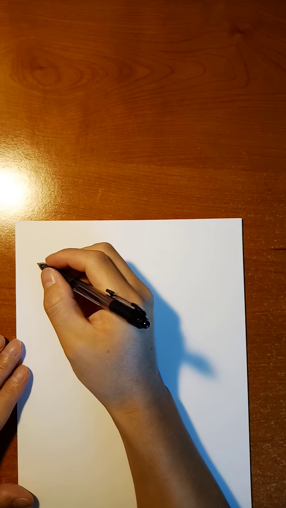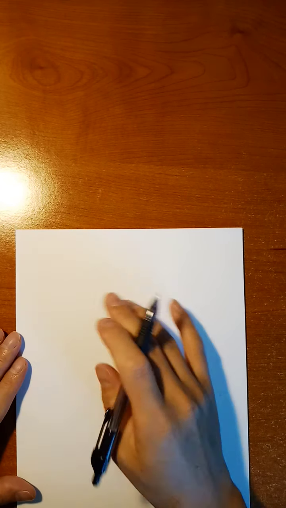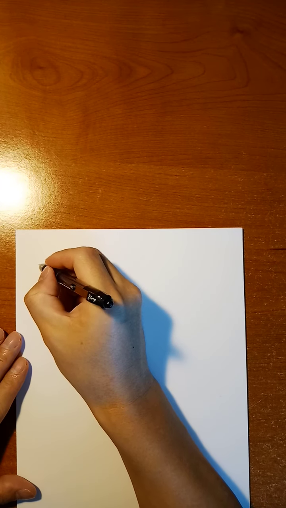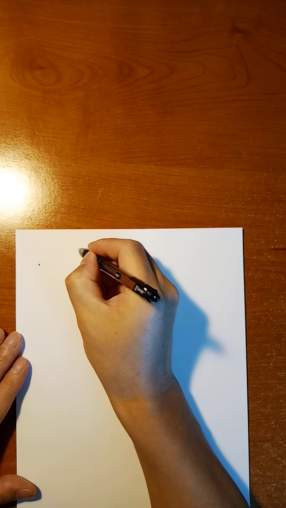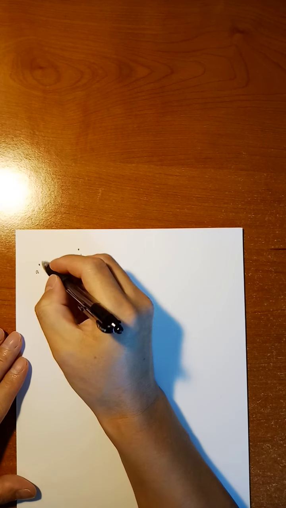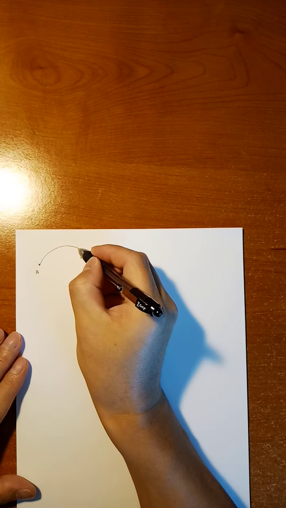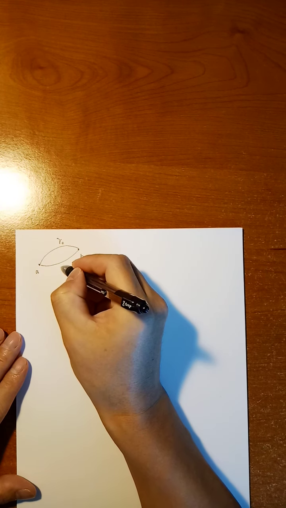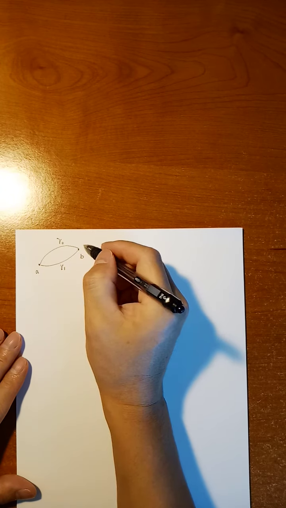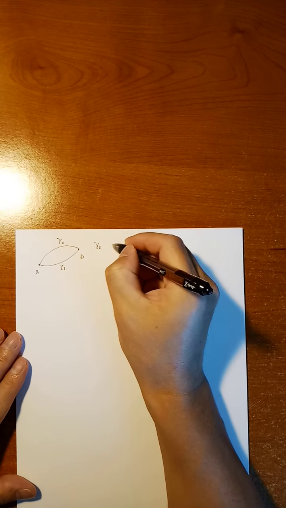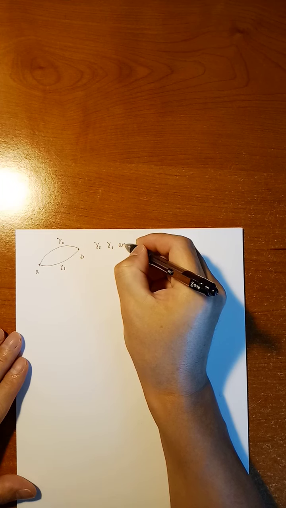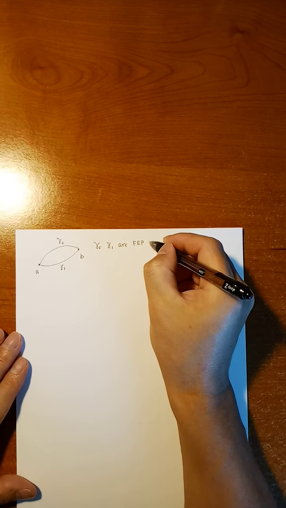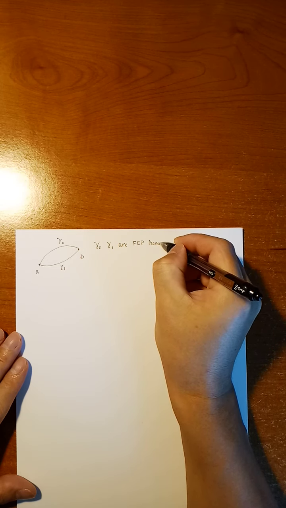Okay, in the last video, we proved the so-called independence of path theorem. Basically, it says if you have two points, A and B, and two rectifiable curves, gamma 0 and gamma 1, and these two rectifiable curves are fixed endpoint homotopic.